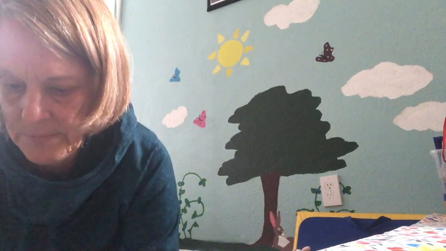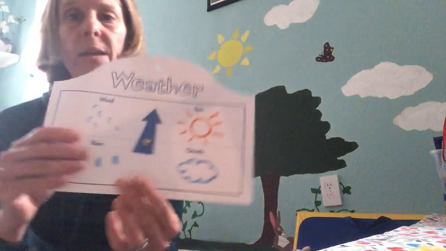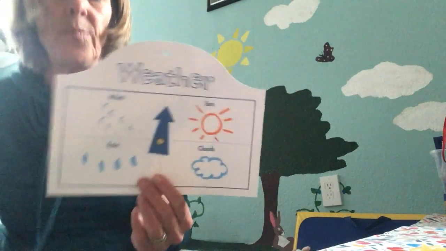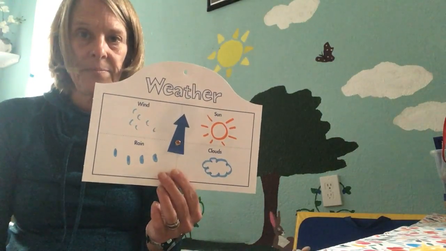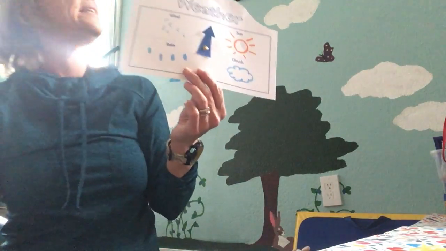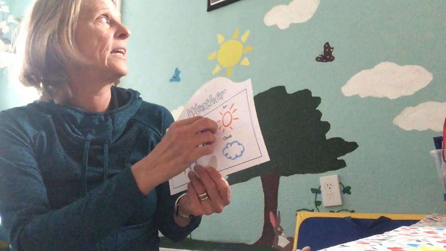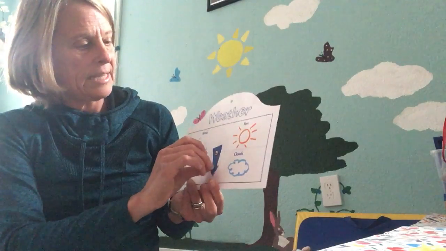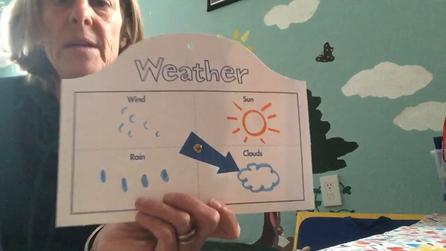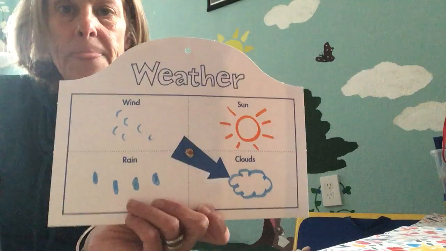And then I want you to look outside, and I want you to choose what the weather is by looking outside. I'm going to look outside right now, and I can see that it's a cloudy day. It's not raining. The sun is not shining. It is mostly cloudy. So I'm going to point the arrow towards clouds.